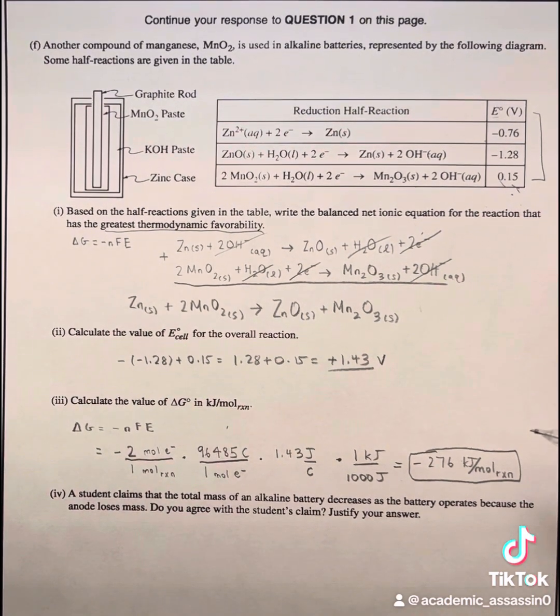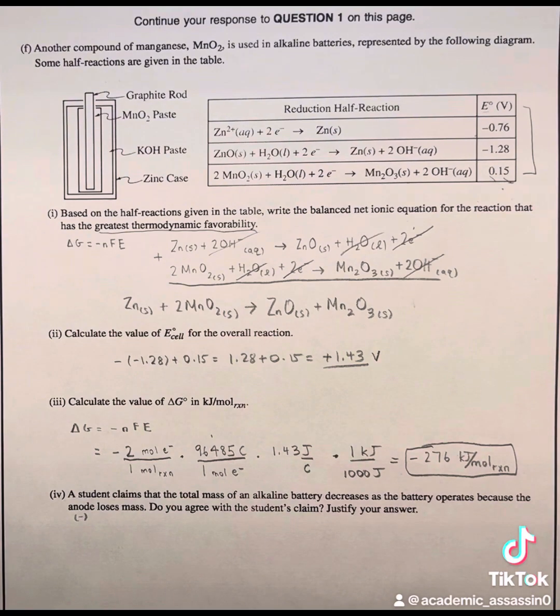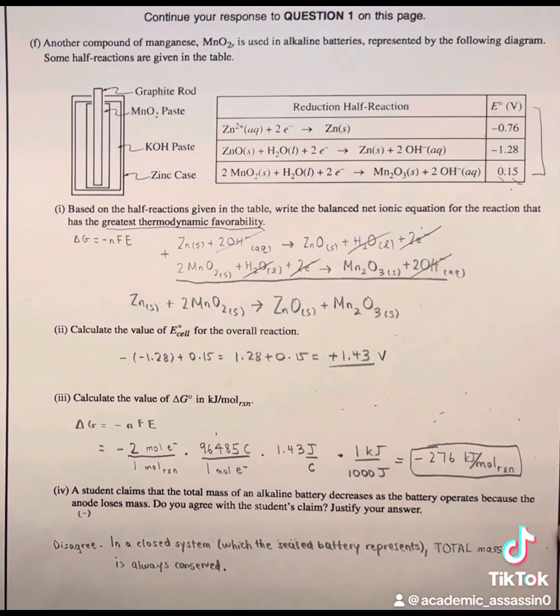For part 4, we're told that a student claims the total mass of the alkaline battery decreases because the anode, the negative side, is losing mass. We're asked if we agree with the student's claim. So this just requires a bit of logical thinking, and we must realize that the battery is in a sealed compartment, which means that it's a closed system, so unaffected by the outside world. We know that mass is always conserved in a closed system. Specifically, the total mass of the battery will not change.